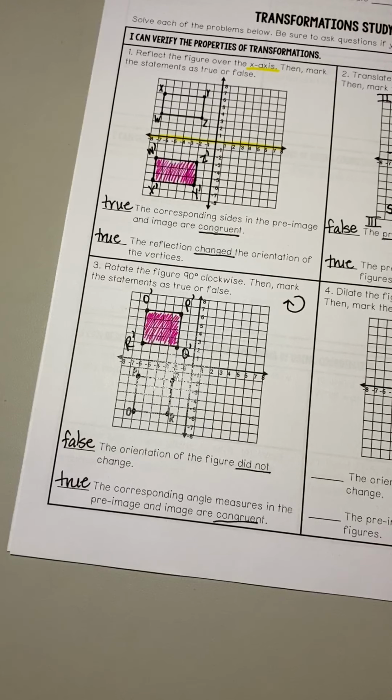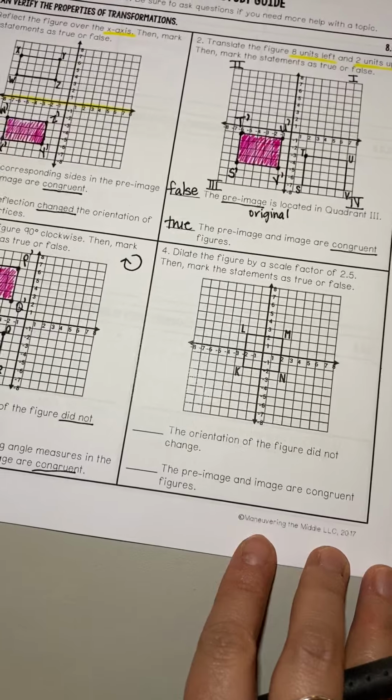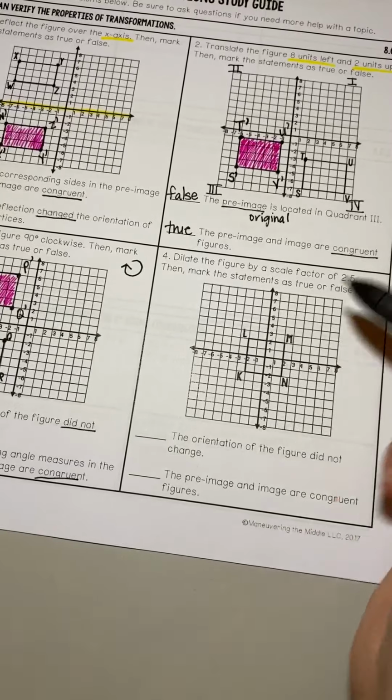All right. And the last one is a dilation. These are our 4 transformations that we've studied. The last one is a dilation. It needs to be dilated by a scale factor of 2.5, okay?